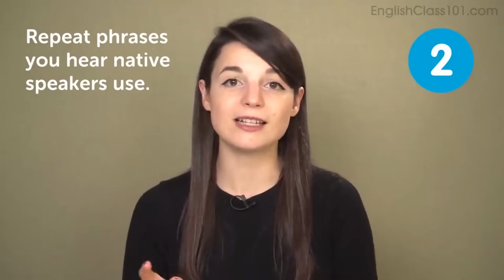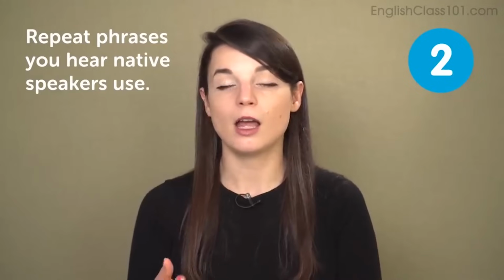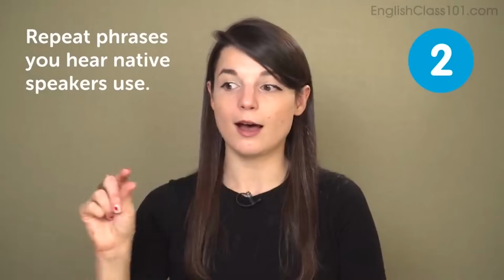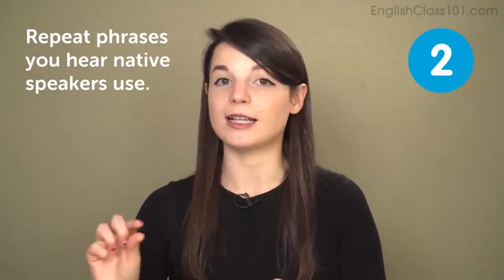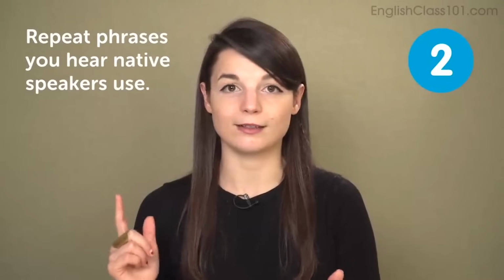So try to repeat after native speakers, especially when you're looking at media. And you can do this when you're reading books too. You can try to read out loud interesting lines of books that you find or something that maybe is difficult for you. Very nice practice tip.